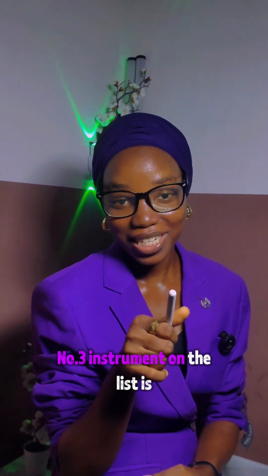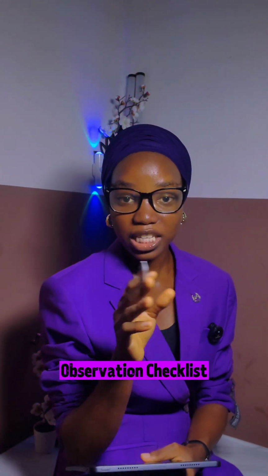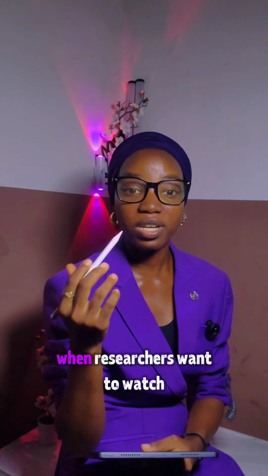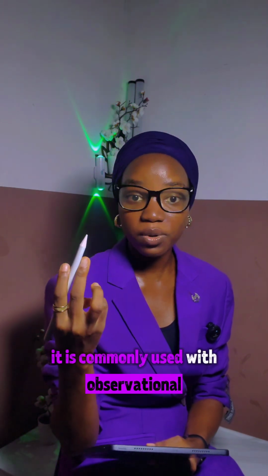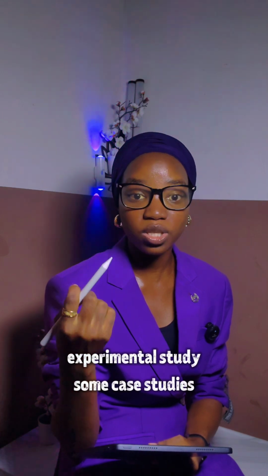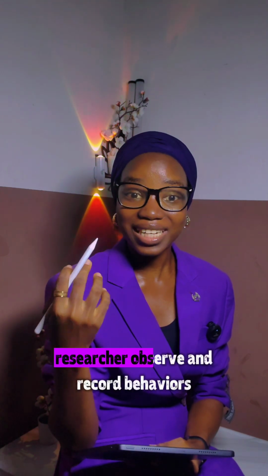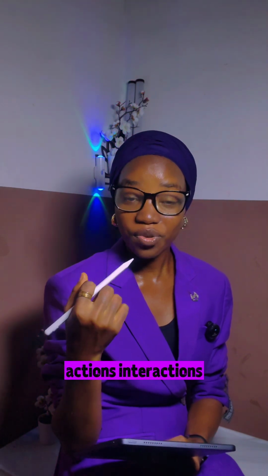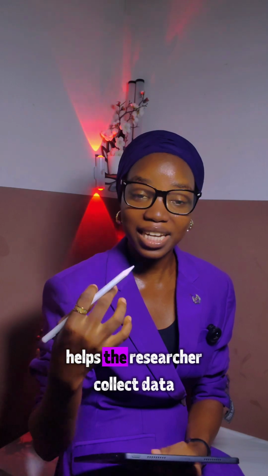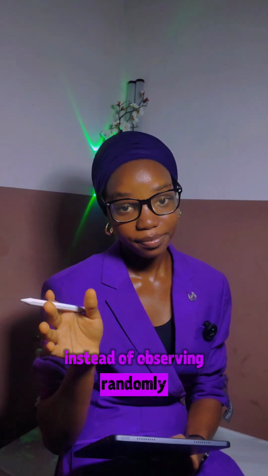Number three instrument on the list is observation checklist. This particular instrument is used when researchers want to watch behaviors or events directly. It is commonly used with observational research, ethnography, experimental study, and some case studies. Researchers observe and record behaviors, actions, interactions, reactions, and patterns. The observation checklist helps the researcher collect data systematically instead of observing randomly.